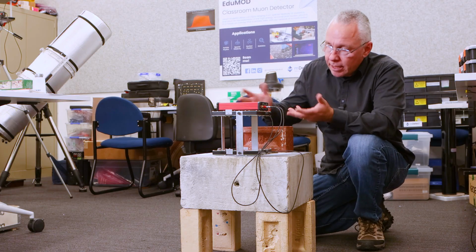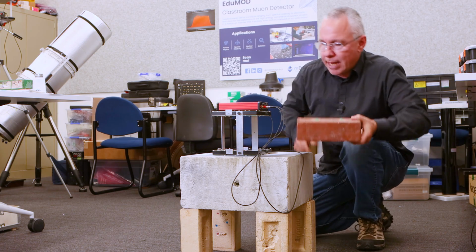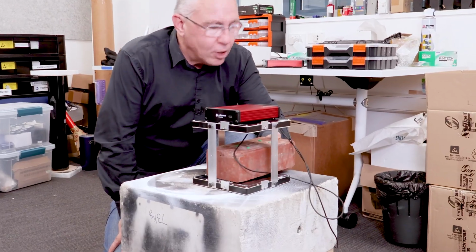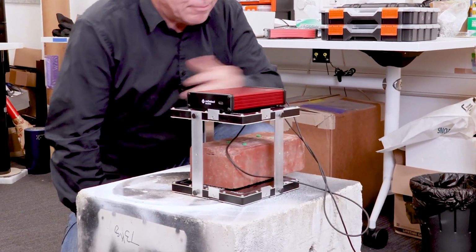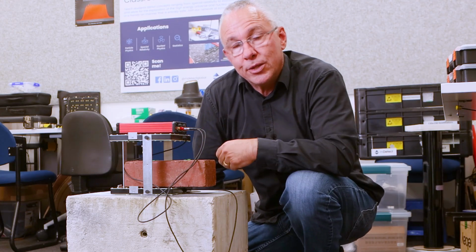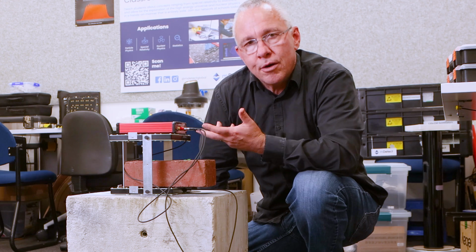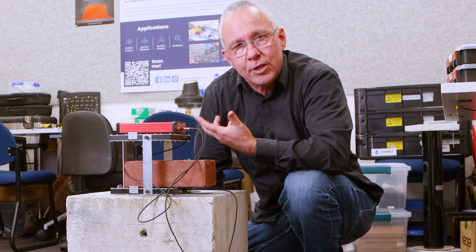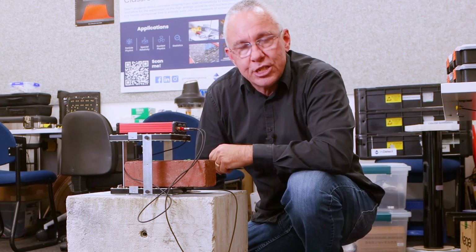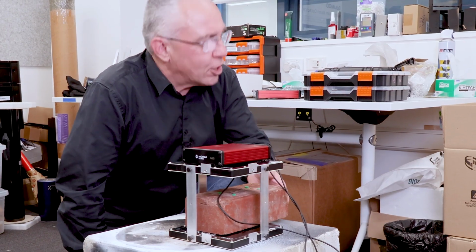analysis. Then after you've done the 30 minutes without anything in between, you may want to place your brick or whatever substance you have in between the two scintillators, and again run it for at least 30 minutes. Hopefully you will see on your computer screen an attenuation of the muons, but obviously you want reliable data. So again, as I mentioned, 30 minutes is a good starting point, but you can actually go further.